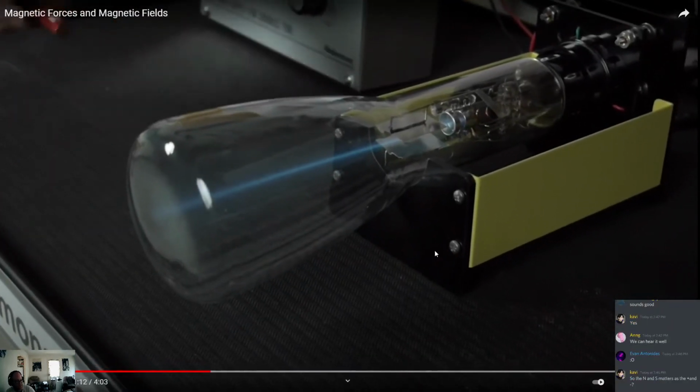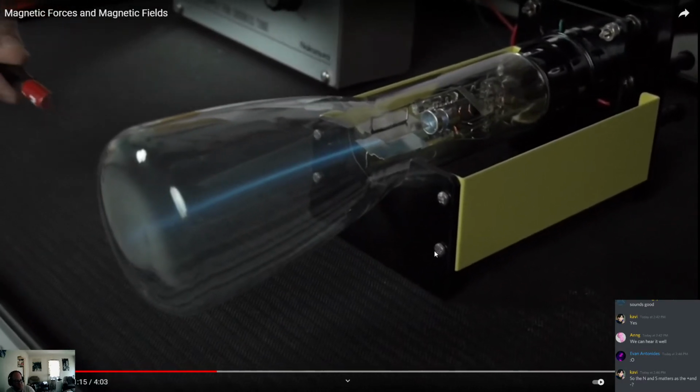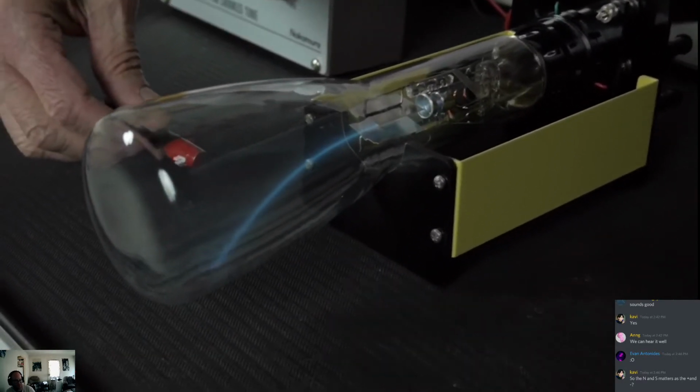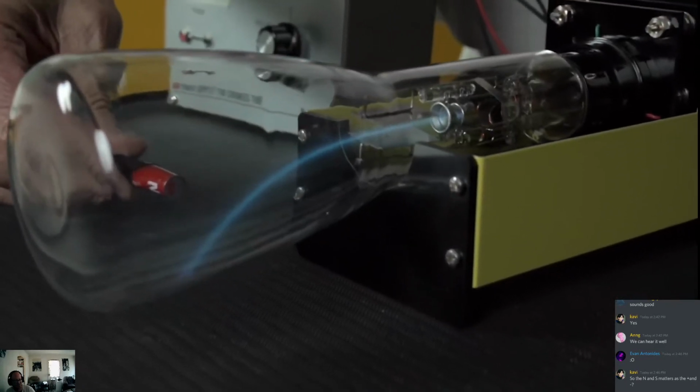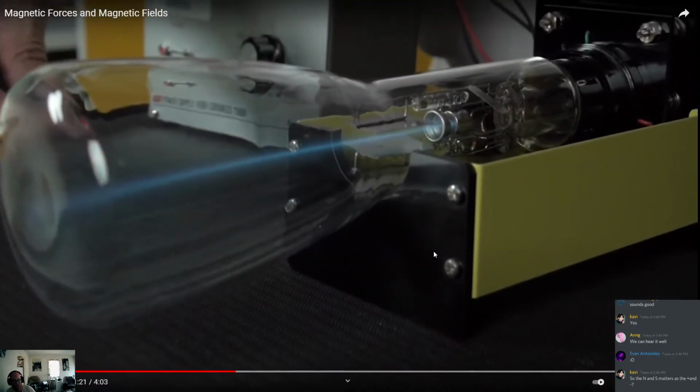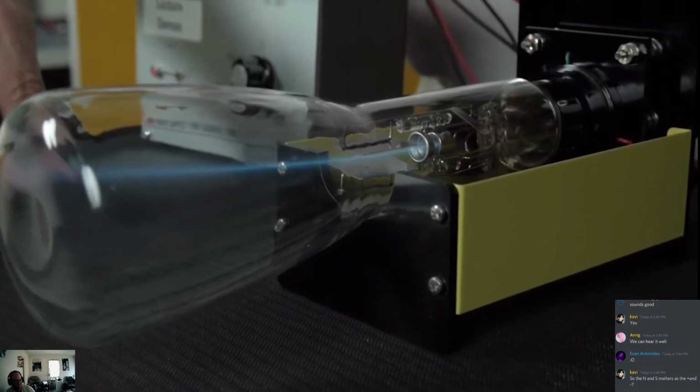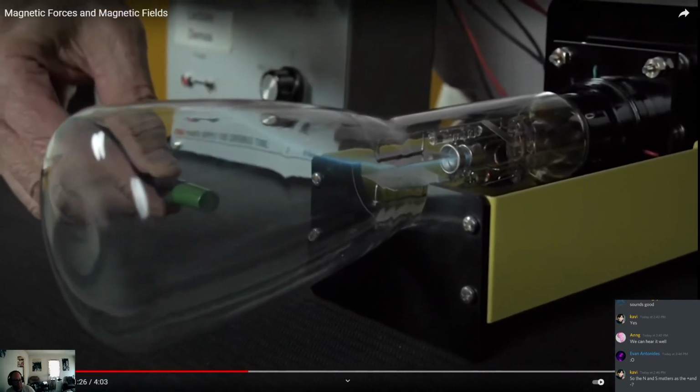Yes, the north and the south matters, as well as the positive and negative of the charge, correct. Did you notice when he put the north in toward it, it went one way, and then he flipped the south around, and it went the other way? Yeah. You can kind of think of a, let me go back to the screen.